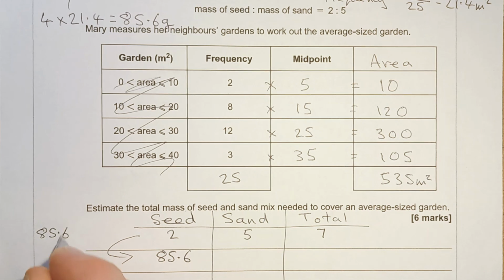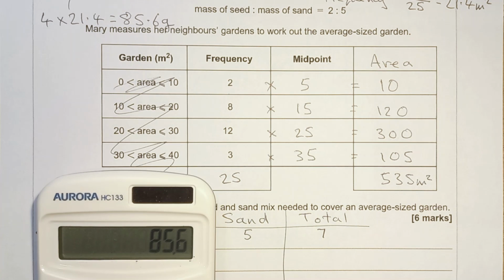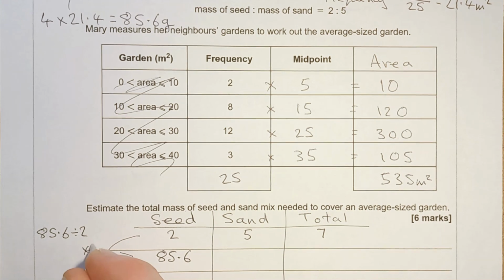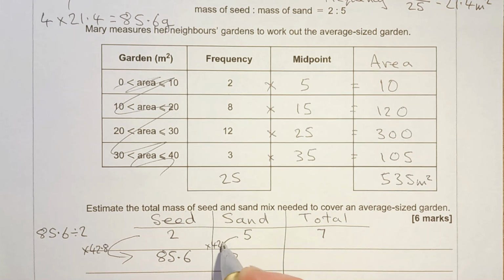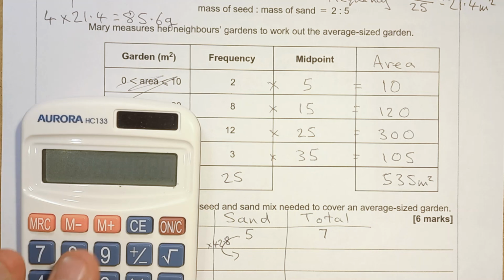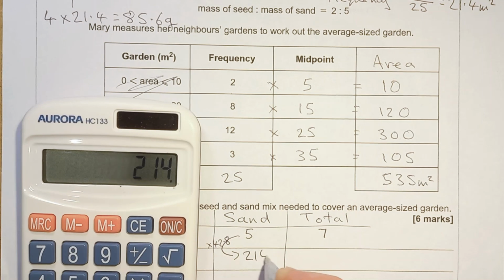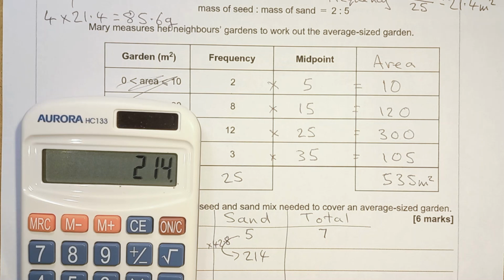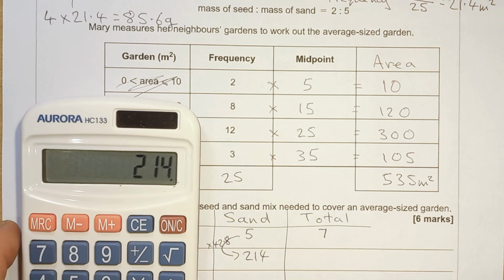So we say if 85.6 is our answer, we're multiplying by 2 to get it. We need to divide by 2 to work out what we multiply by. So 85.6 divided by 2 gives us 42.8. So multiplying this by 42.8. If we want to work out how much sand we need, we're also going to need to multiply that by 42.8. So 42.8 times 5 gives us 214, what's that going to be, grams of sand.